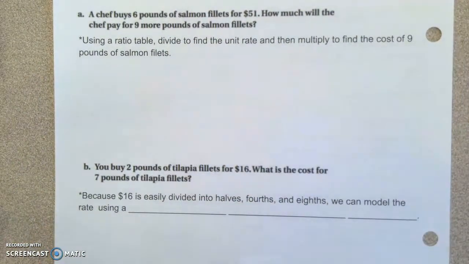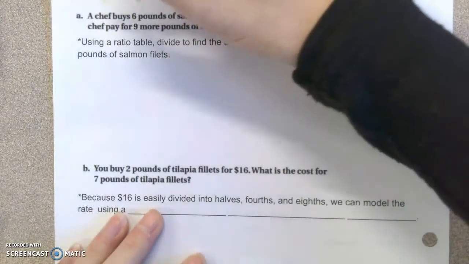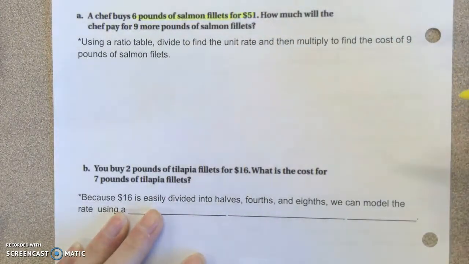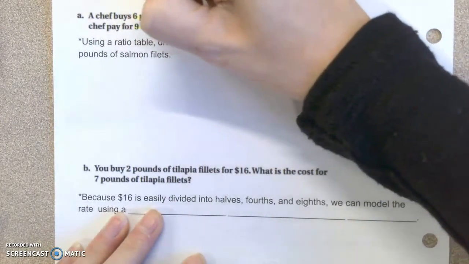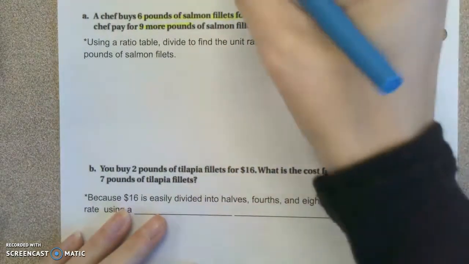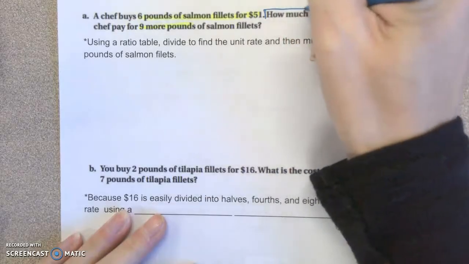Hey, we're going to look at another scenario using price. So instead of distance now, we're going to look at price. So we have a chef that buys 6 pounds of salmon fillets for $51. We want to know how much the chef is going to pay for 9 more pounds. So I've highlighted my important information. I'm going to put a box around the question here.